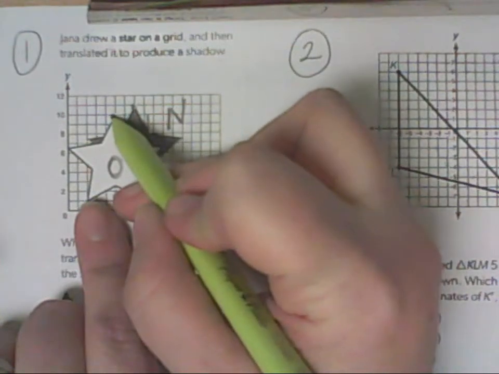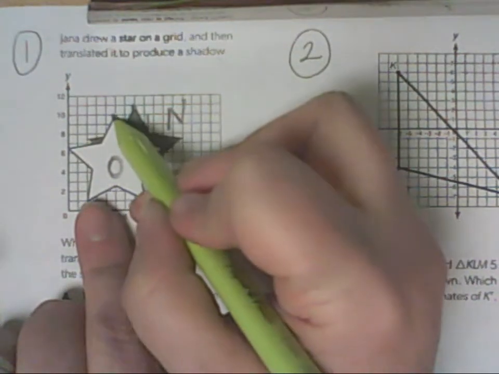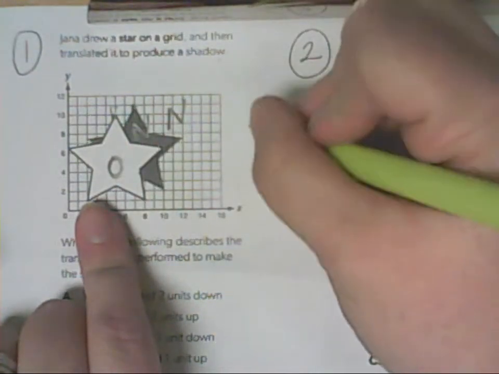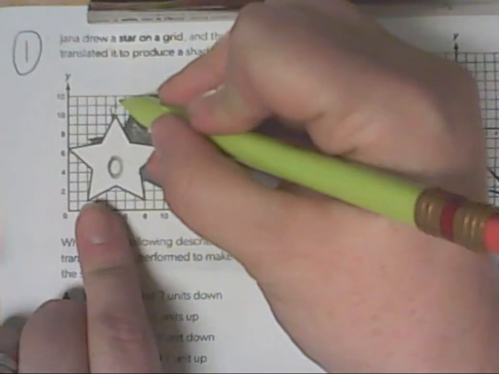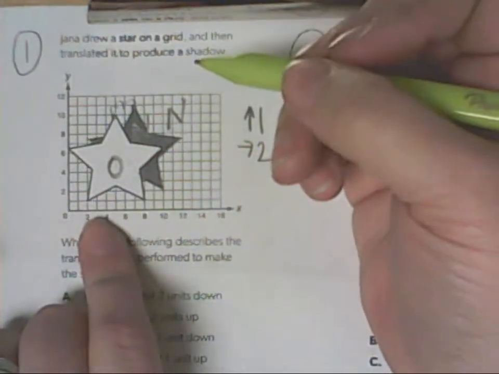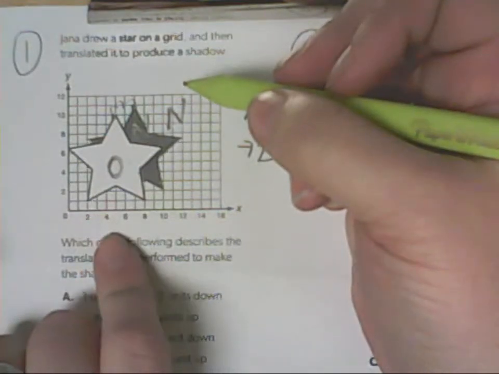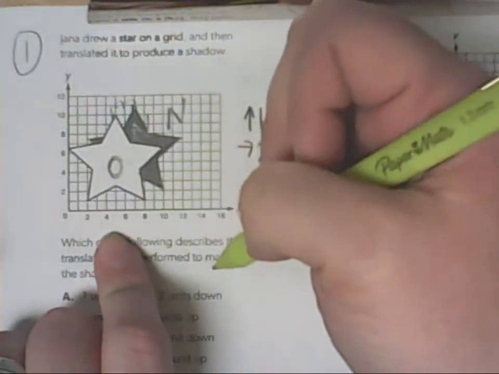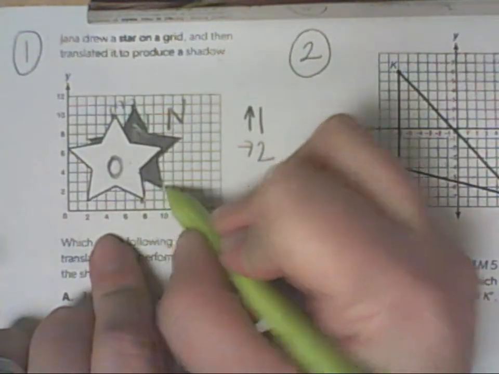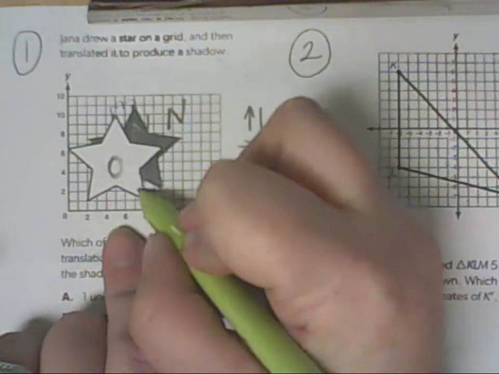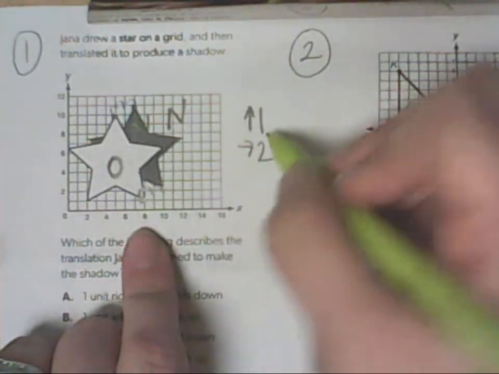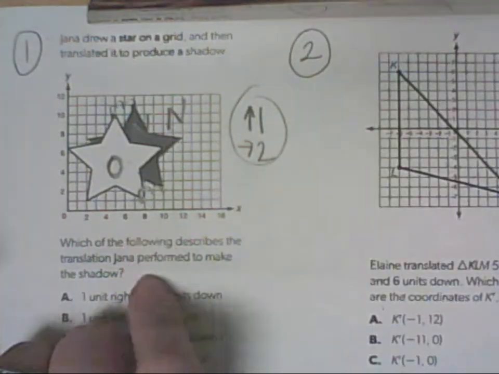And we want to know, how do we get from point to point, okay? We went up 1, and I make my road map. And then we went 2 units to the right. Now, the same would occur if you picked another point. If you look at this point here, from the old to the new, you went 1 unit up, 2 units to the right. And that's the same for all of the points.